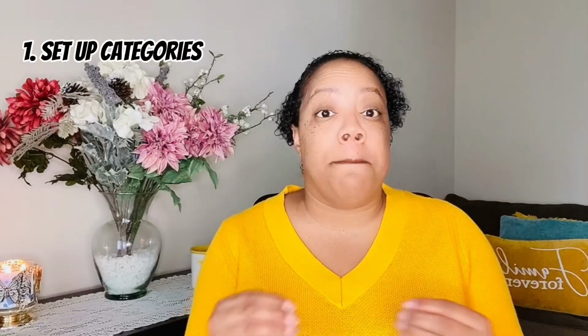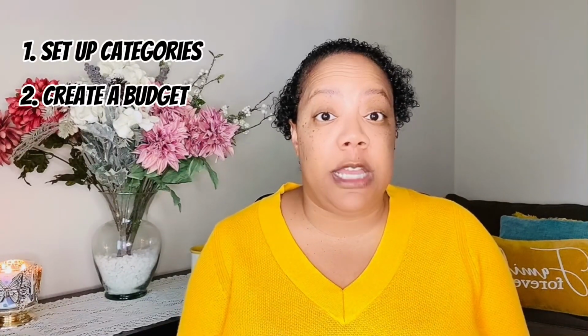Now let's get into step number 3. And step number 3 is now it's time to withdraw that money from the bank. So now that we set up our categories and we've created a budget for what we think we can spend over the next week or so until we get paid again, now it's time to go to the bank and put that money in our envelope so that we can spend.